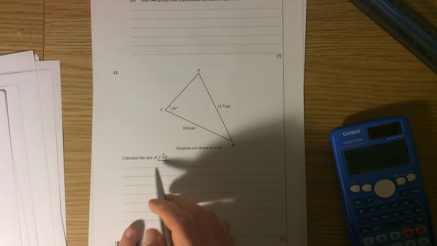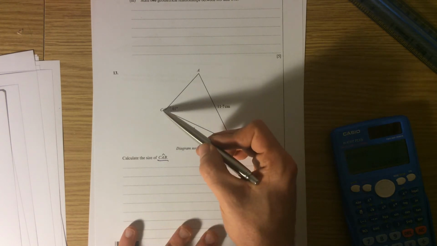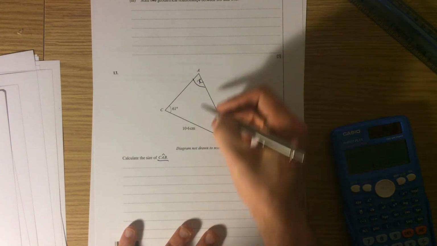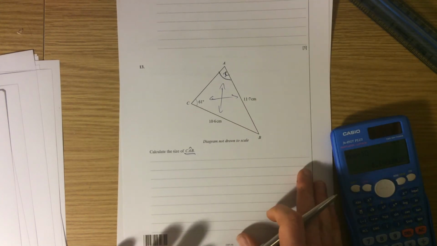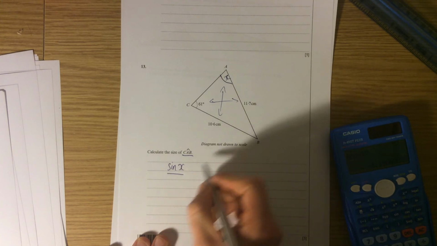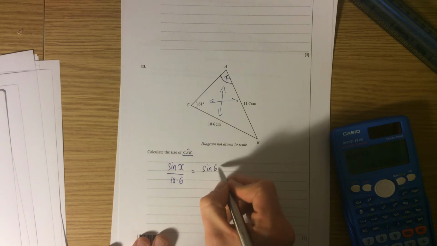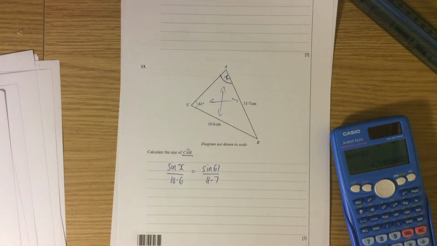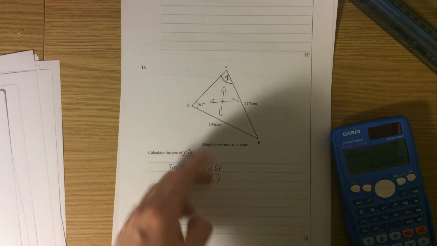This notation means here I want the angle A. So I want to go from C to A to B, and it is this angle here, which I'm going to notate as x. I now have the two opposite pairs I require for the sine rule. So the sine rule in this case tells me sine x divided by 10.6 is equal to the sine of 61 divided by 11.7. Remember, with the sine rule, if I'm looking for an angle, I put the angles on the top. If I was looking for a side, I would flip both of these fractions and I would have the sides on top.